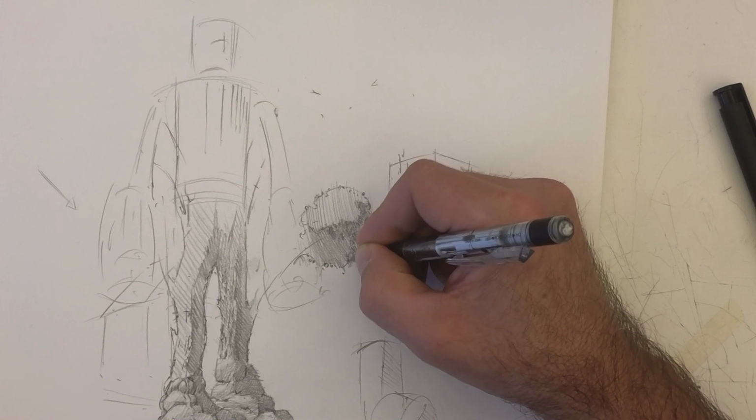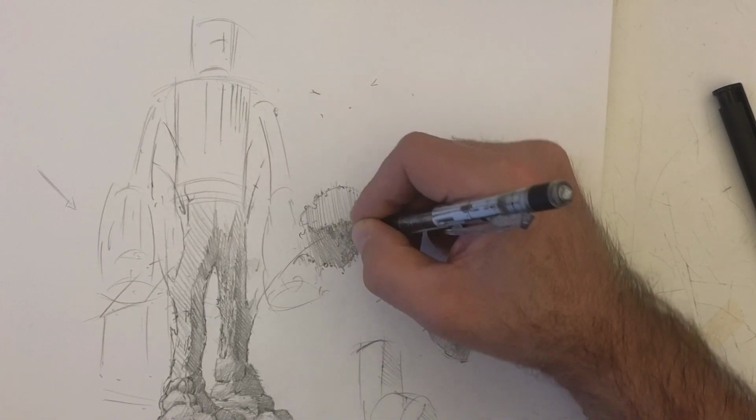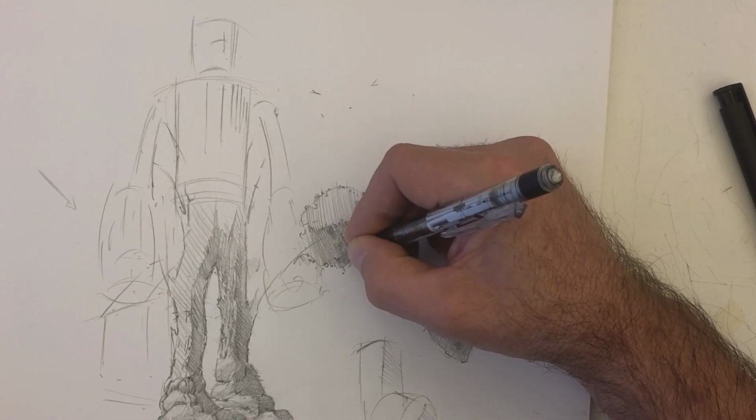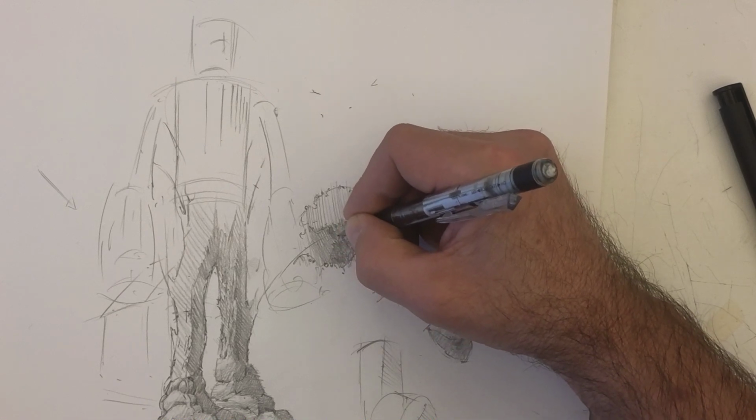And I'm not drawing leaf shapes. I'm just drawing a variety of values within a tight range. It's in the shadow. It's not from light to dark, it's from dark medium to dark.